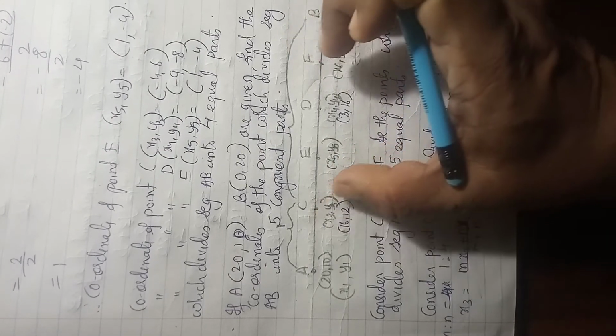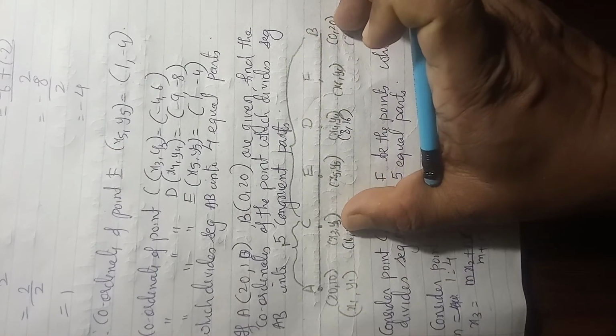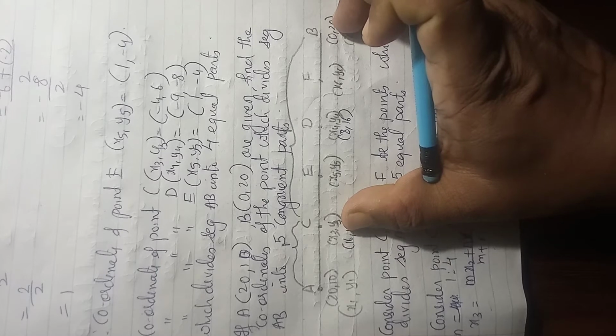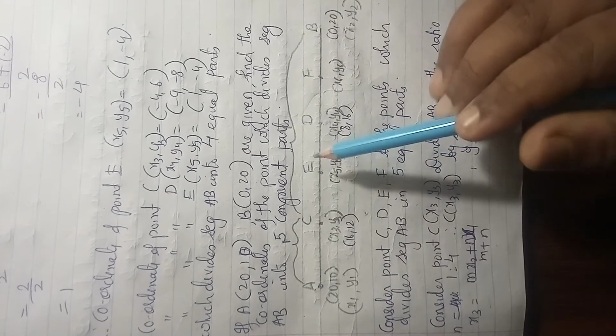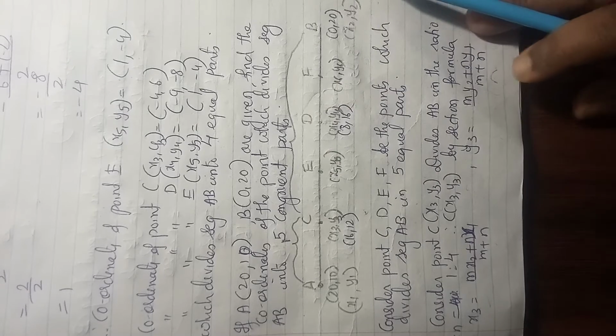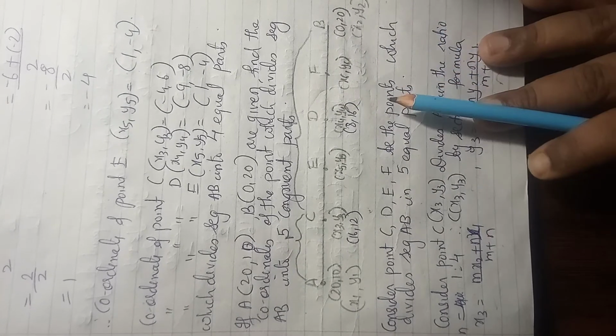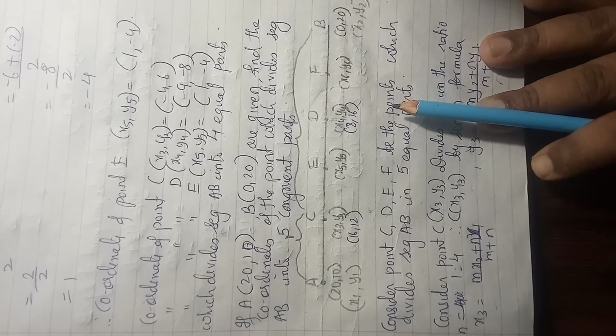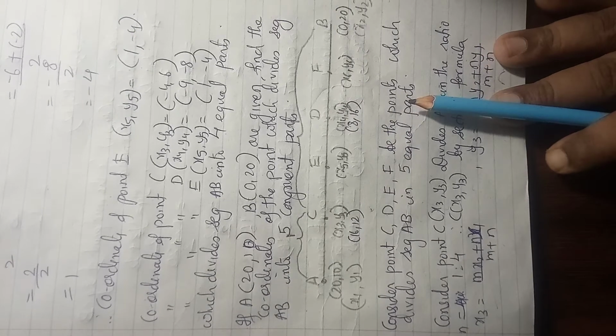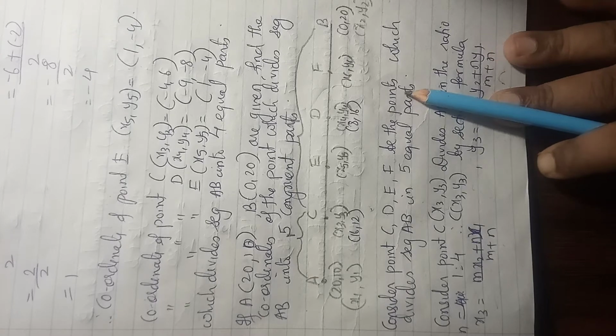You can see CB is divided into 4 equal parts with the help of points D, E, F, and we can use the midpoint formula. I have solved one part of it; the remaining two parts you have to solve on your own. Let's see further.